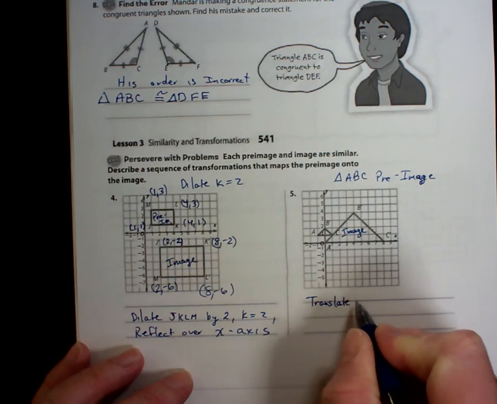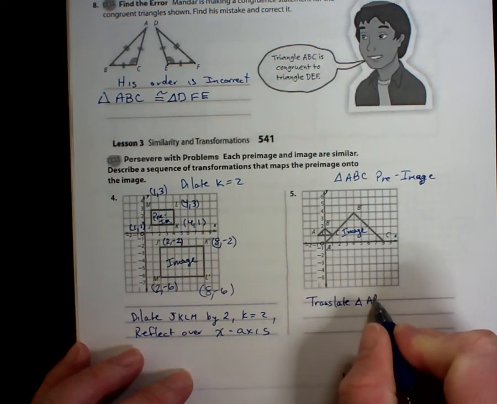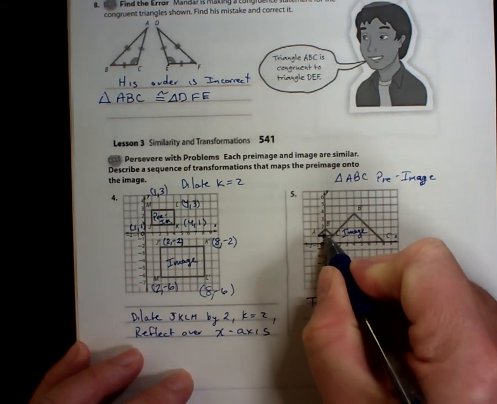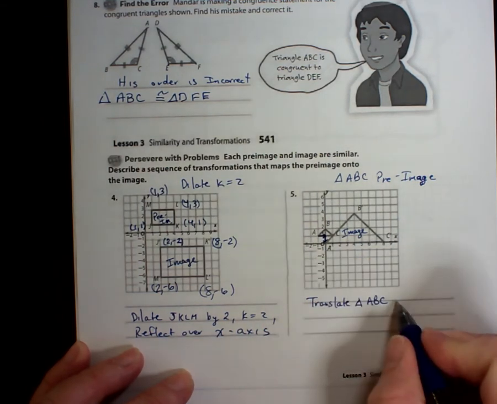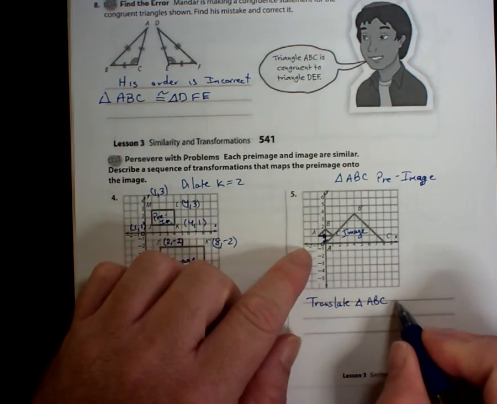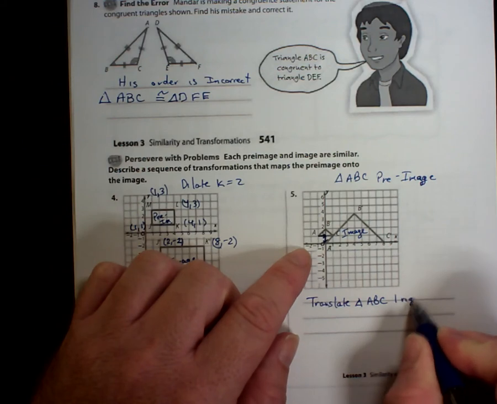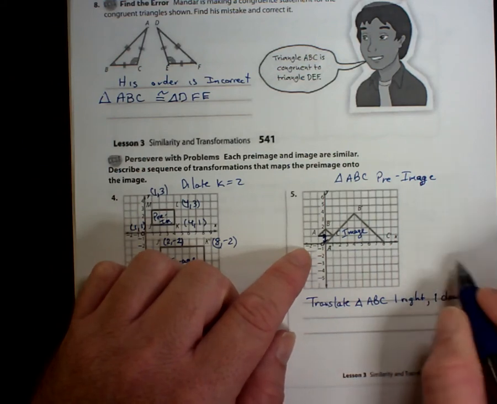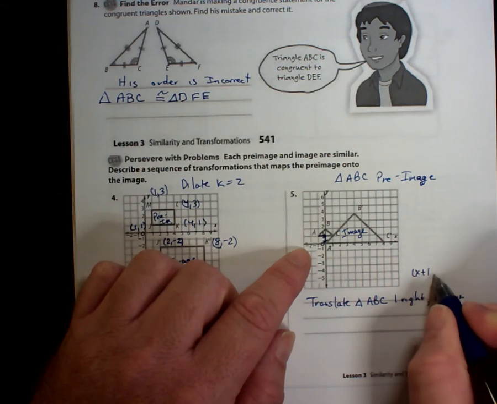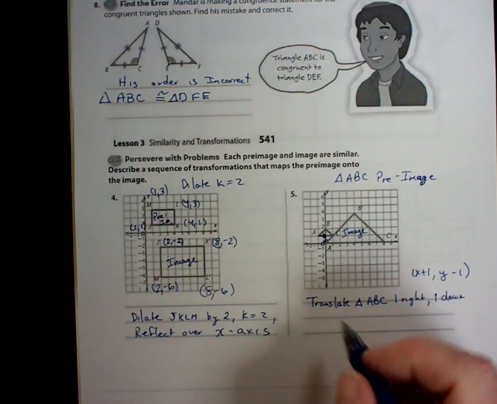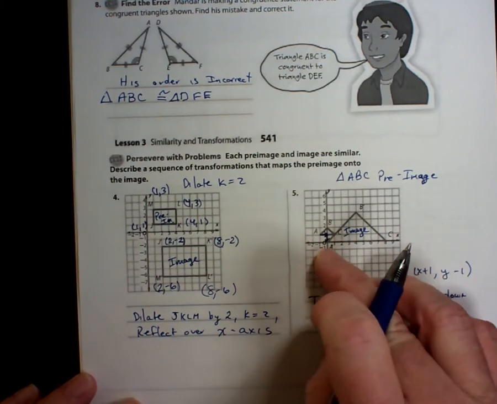Translate triangle ABC. How far do we need to translate it? We need to get it one to the right and one down. So if you want to write it in words, translate one right, one down. Or if you want to write the rule, x plus 1, y minus 1, that's fine too. Once you translate it one right, one down, now it's on there.